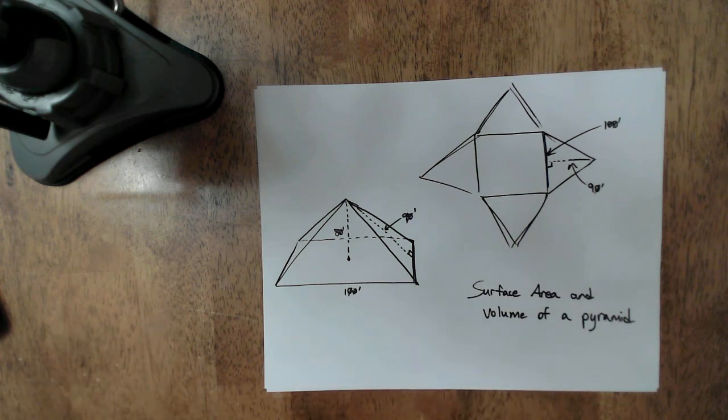It doesn't have to have a square base. It could have a triangle base. It could have a pentagon base. It could have all these different bases, all right? But I'm just showing you one now that has a square base.